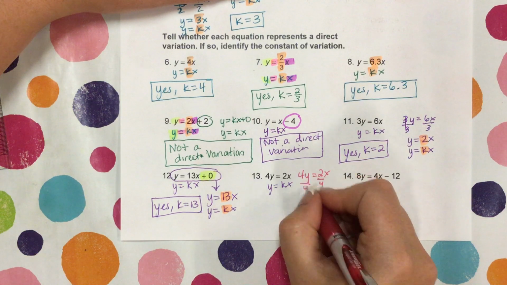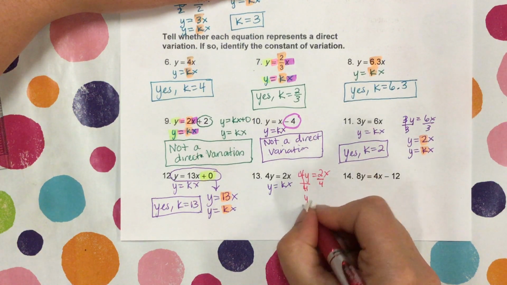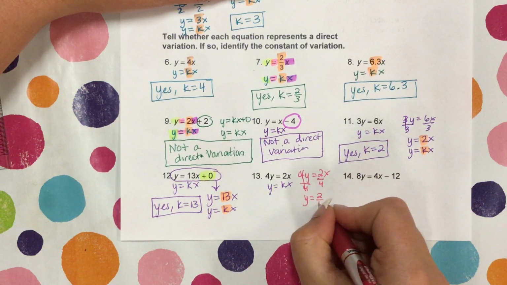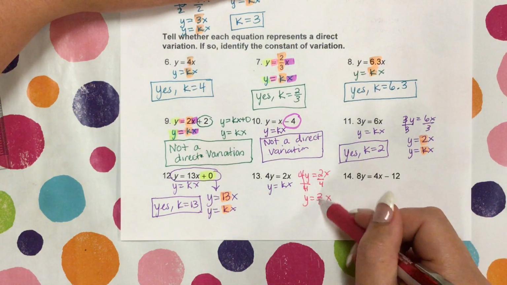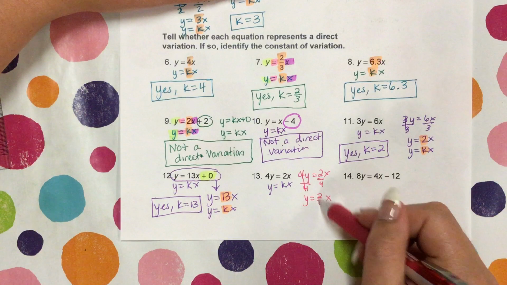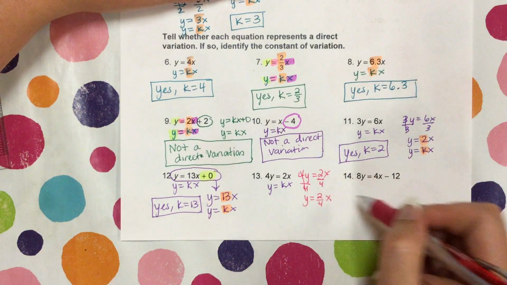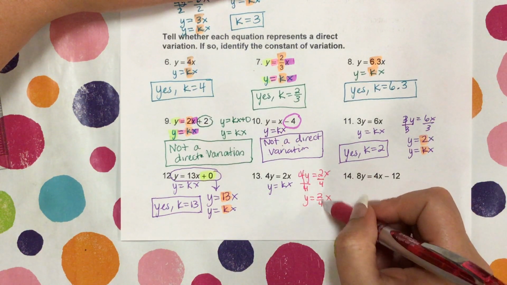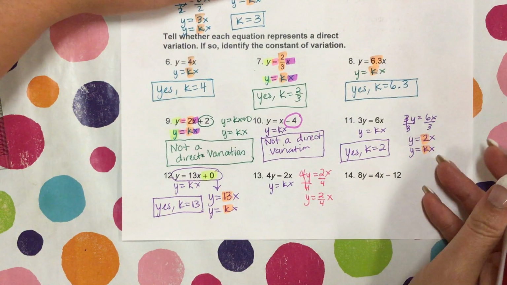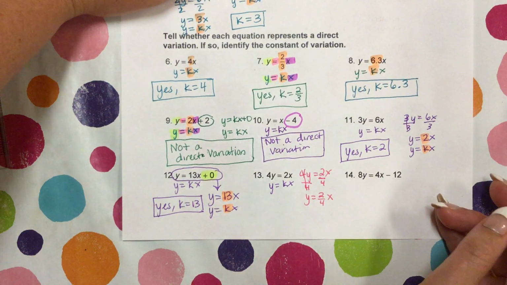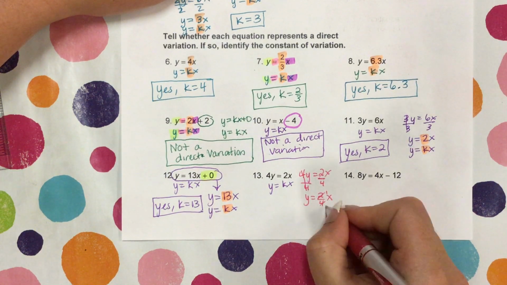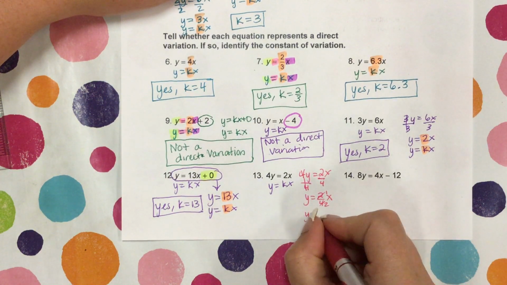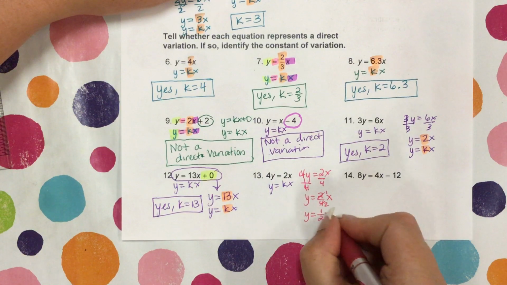So we end up, 4 divided by 4 is 1. 1 times y is y. We end up with y equals 2/4 x. Now, whenever we're doing this, we want to try to put this into simplified form, lowest terms. Is there a number that goes into both 2 and 4? And the answer is yes. 2 goes into 2 one time, and 2 goes into 4 2 times. So we end up with y equals 1/2 x.